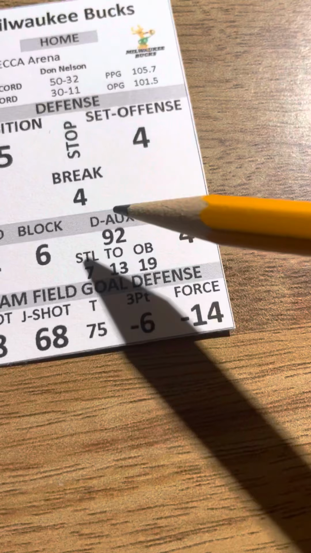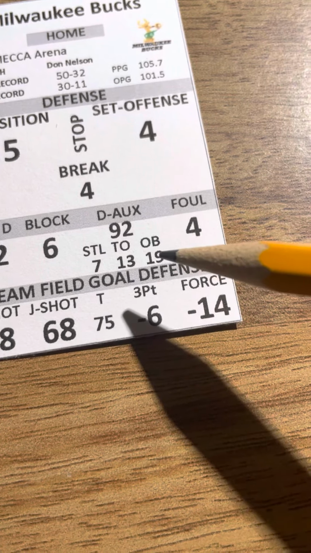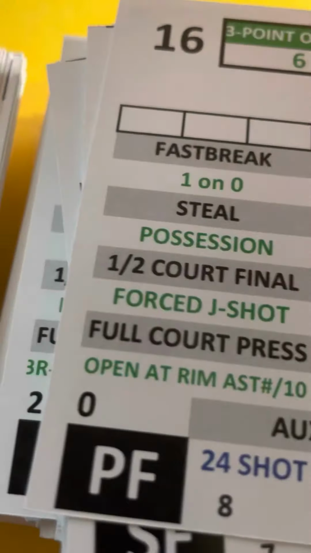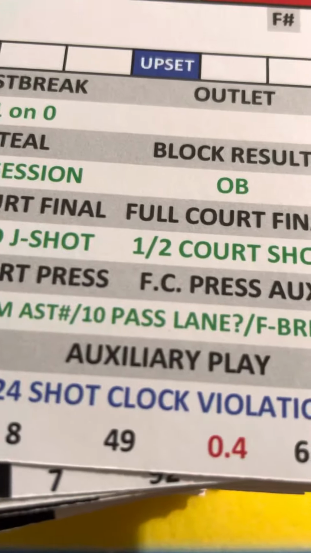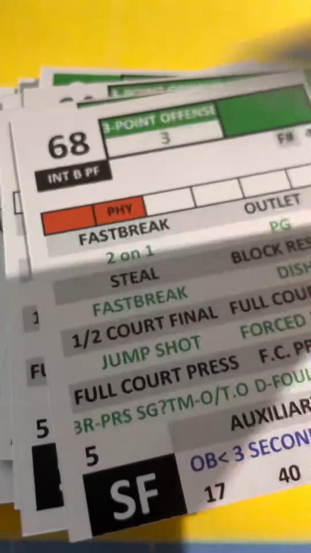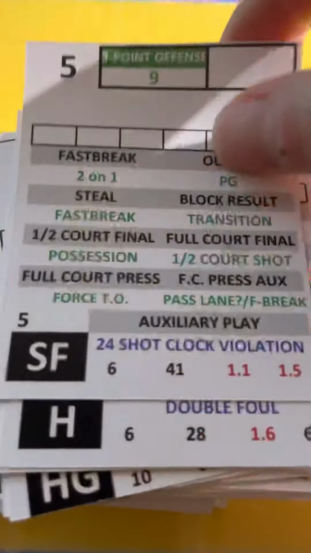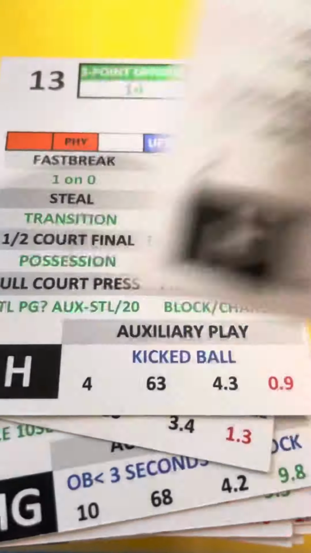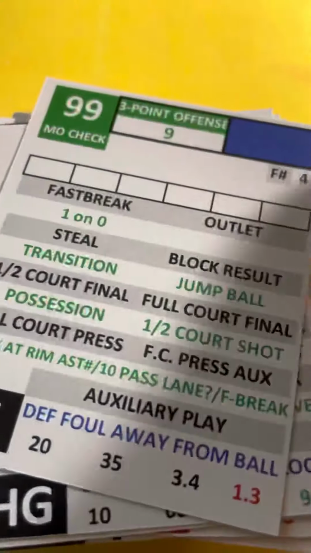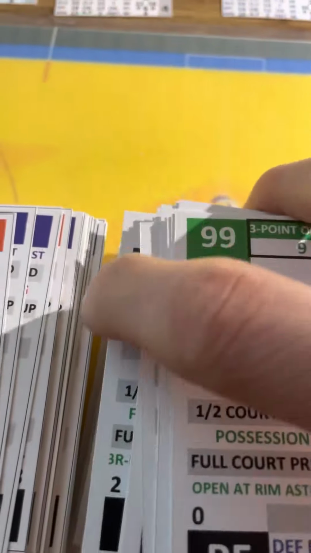The defensive team can force an auxiliary play in a pace check. And if there is an auxiliary play, what do you do? You flip it over and you look. There's a 24-second violation. There's an out of bounds with less than 3 seconds on the clock. Another shot clock violation. There's a double foul. There's a kick ball. There's a defensive foul away from the ball. You get the idea. It just tells you what the auxiliary play is.